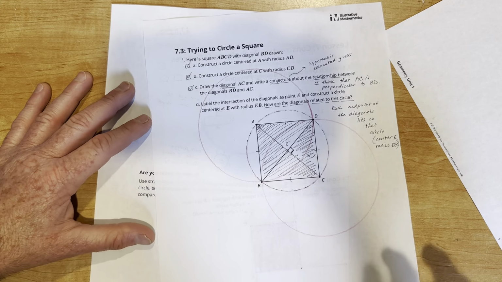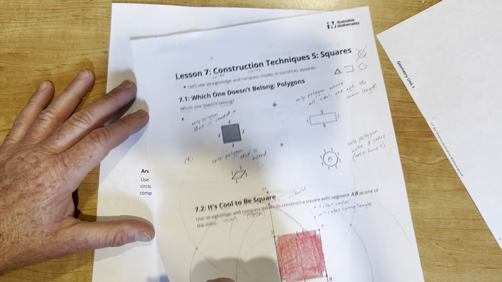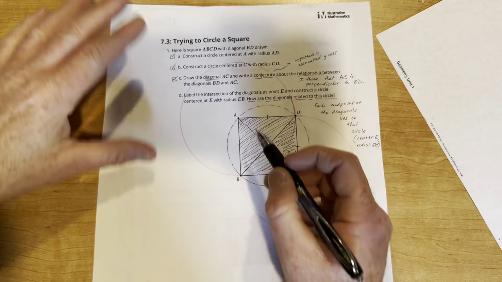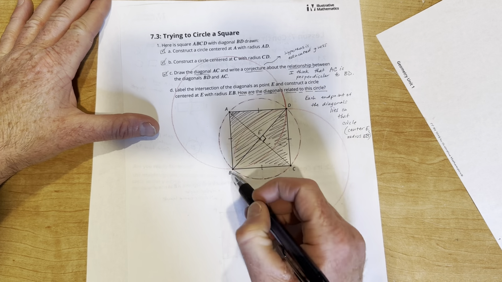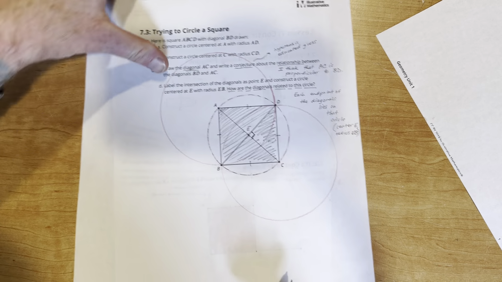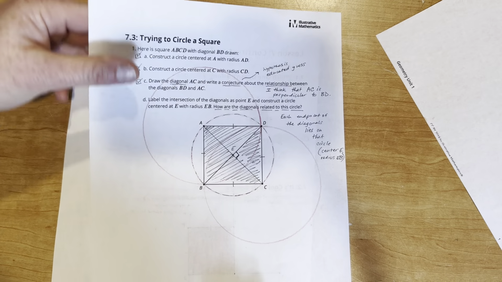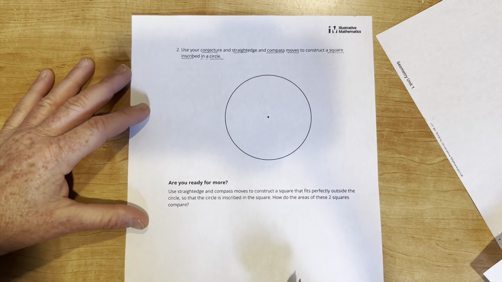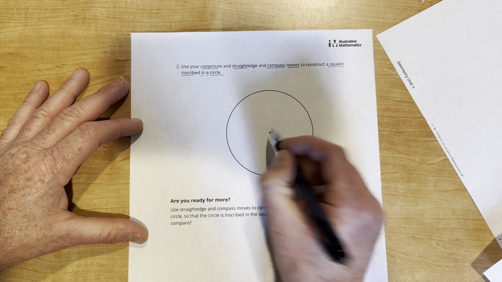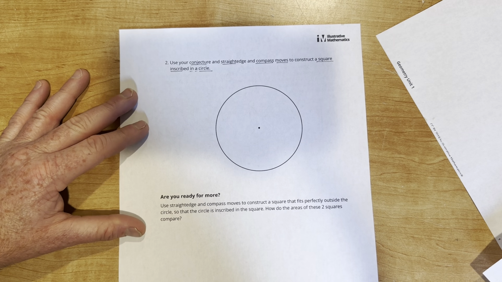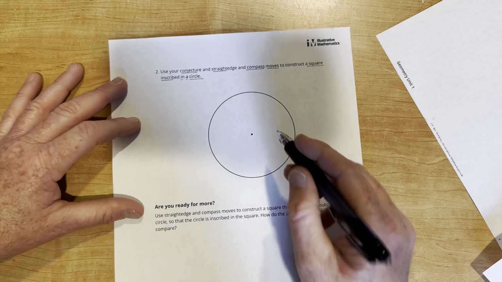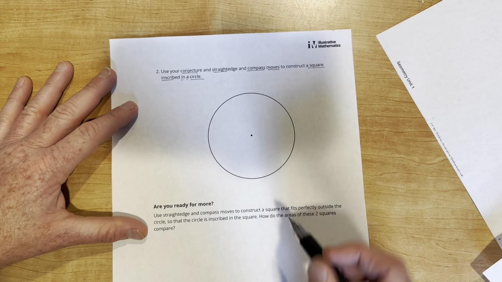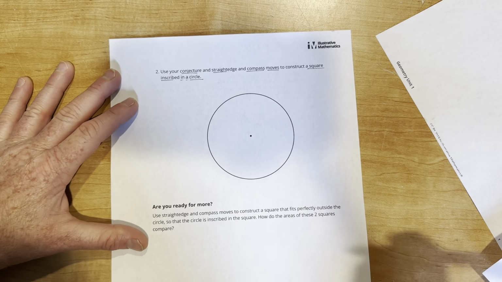Inscribed means it's within the circle. Each of the vertices touches the circle. So we've got to construct a square inscribed in a circle.